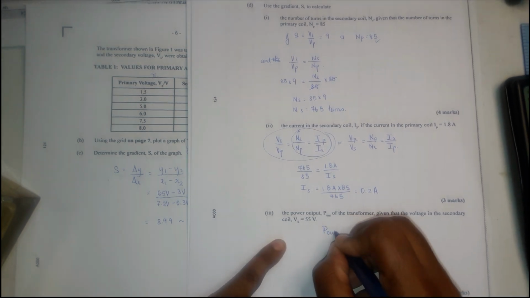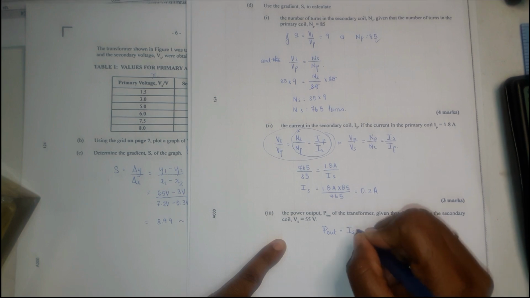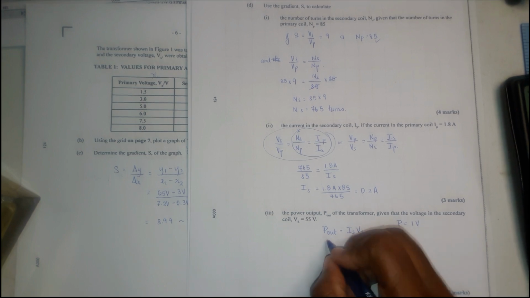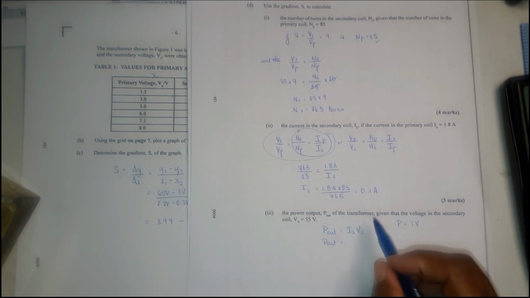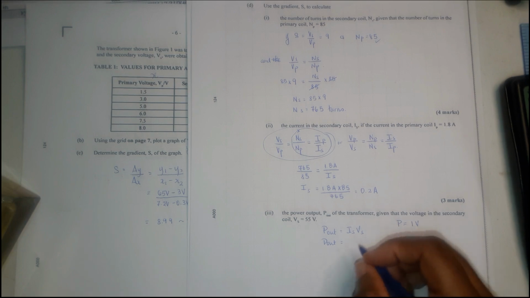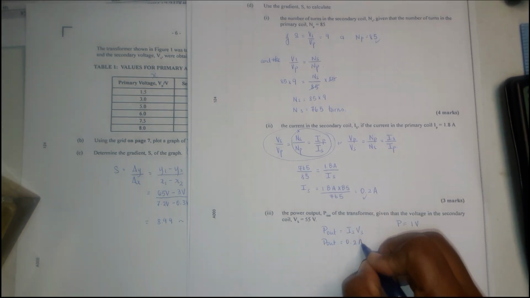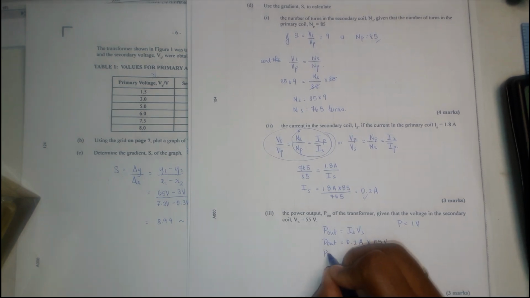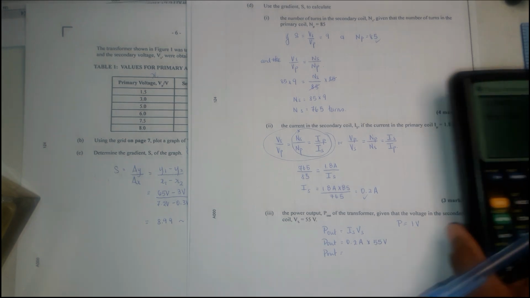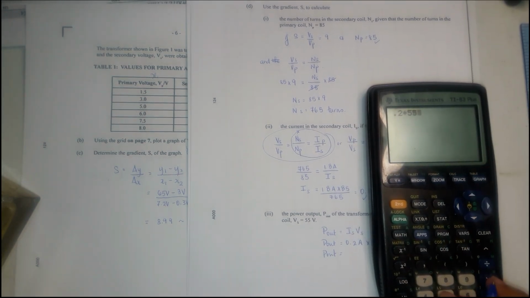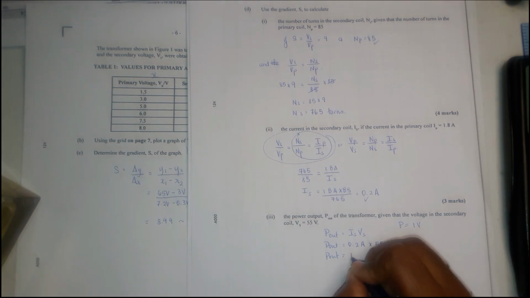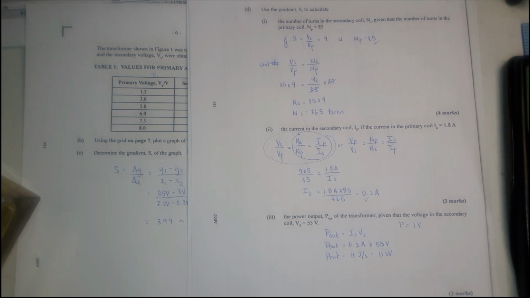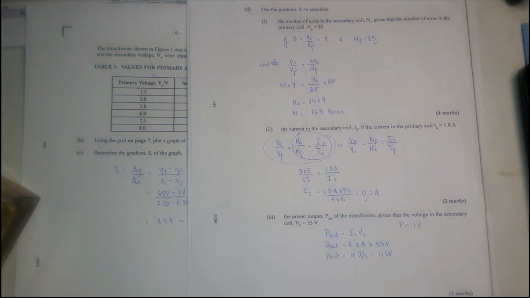So power out will be equal to Is times Vs, because remember P is equal to I times V, right? So we could now say P out is equal to whatever Is was. Is is right here, 0.2 amps, and then Vs is 55 volts. So P out is equal to 0.2 times 55, 11 joules per second, which translates to 11 watts. So that would have given you your 25 max.